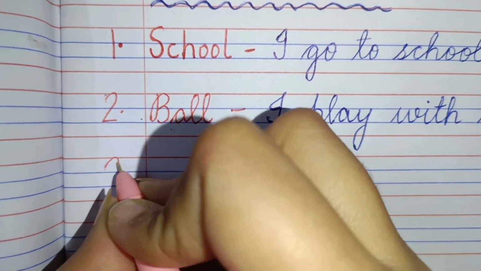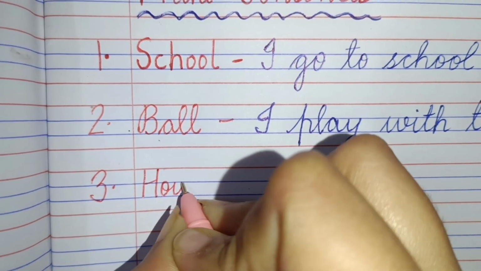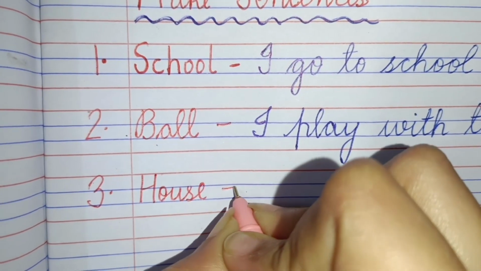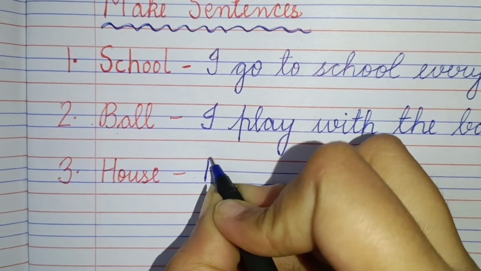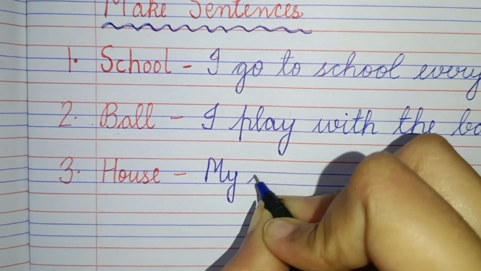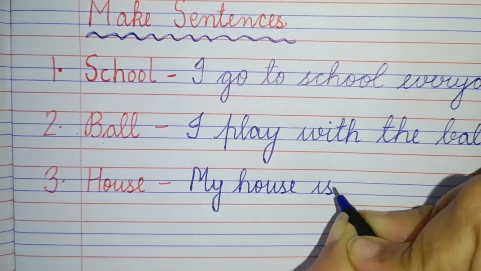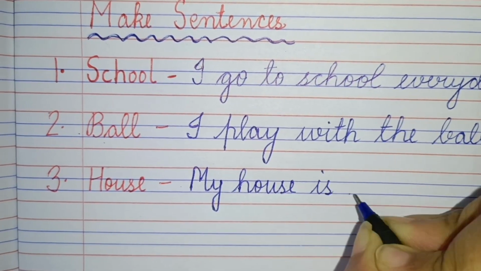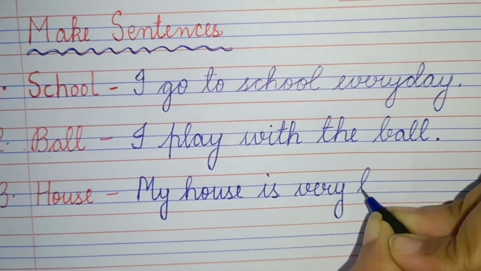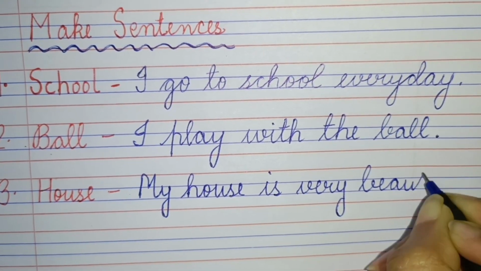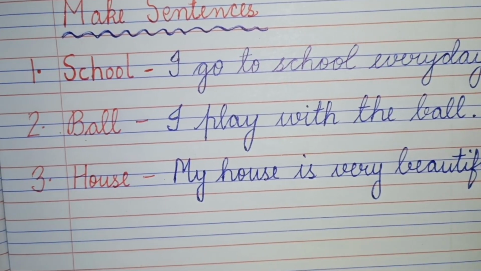Next is house. You have to make a sentence with house. You can make the sentence: my house is very beautiful. My house is very beautiful.